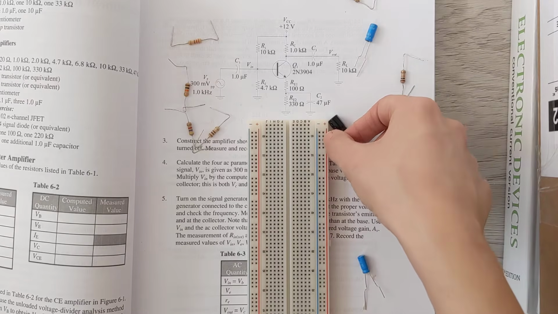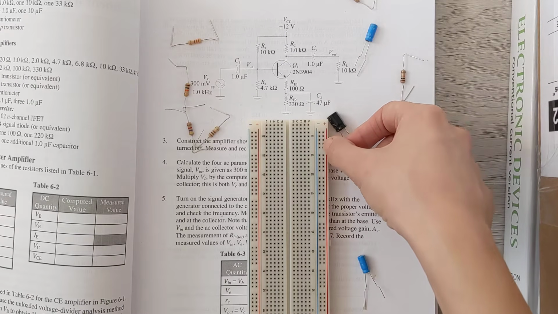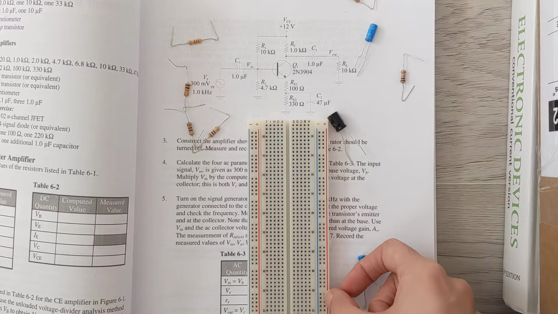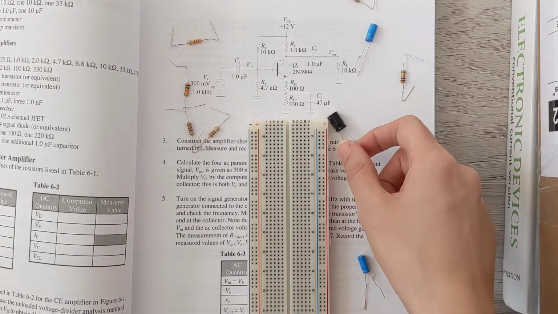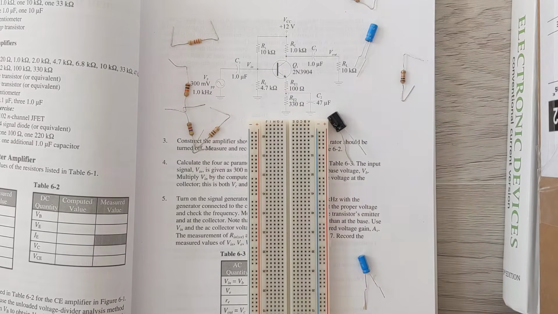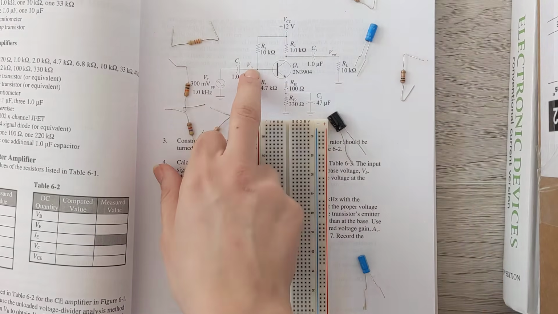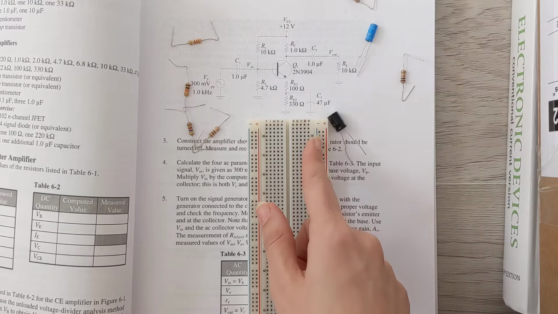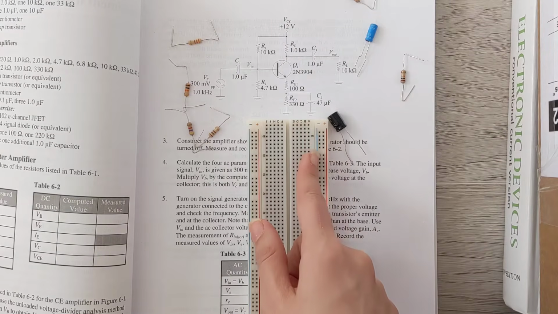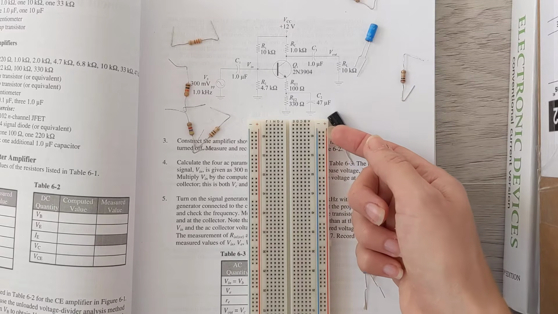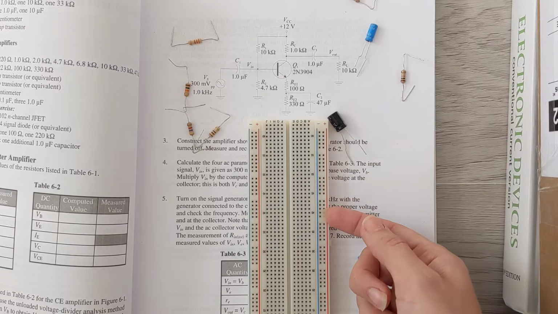So all of the points on the row shown with plus are connected together. If you put 2 different components here, then they are connected together like this node that you see. The same thing for the blue one: all the points on the blue line are connected together, but they are separate from the red nodes here.